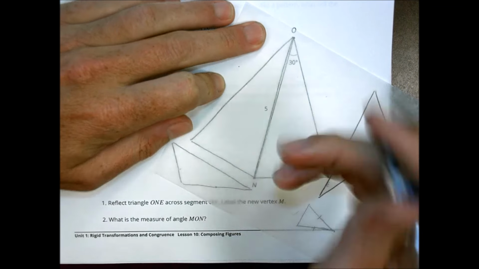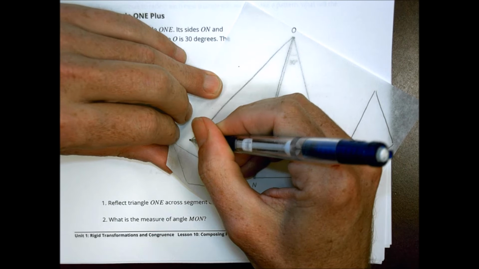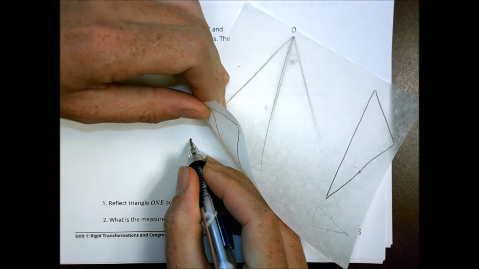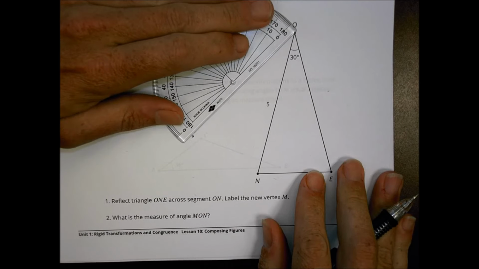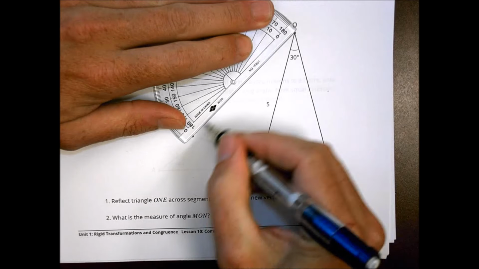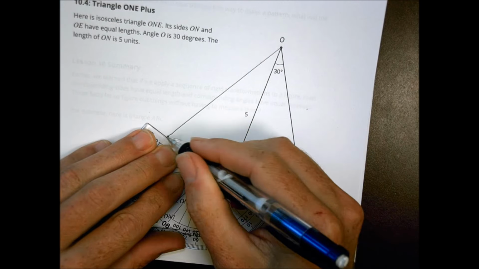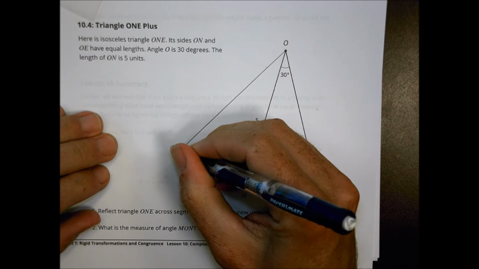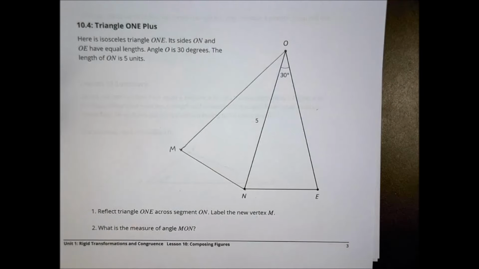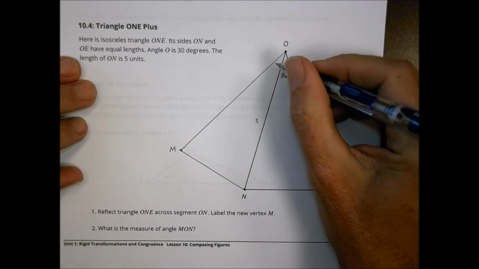So I have 2 triangles. I can go ahead and draw my dot to know where it's going to be at. Make a little point there, make a point there. Use my ruler or straight edge of some sort, and I can connect my dots to here and to here. And it said to label this point as point M. No problem. So what's the measure of angle MON right here, this angle measurement here?